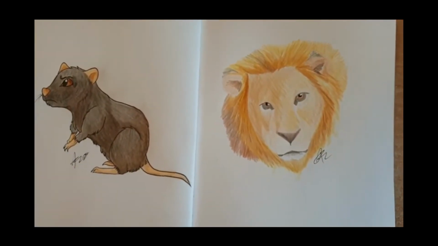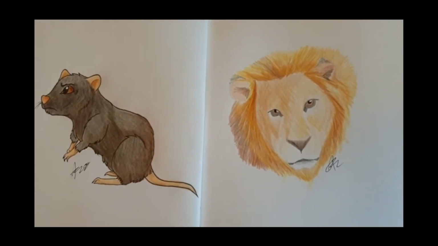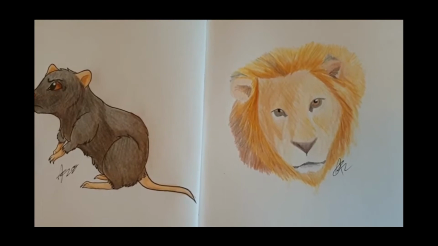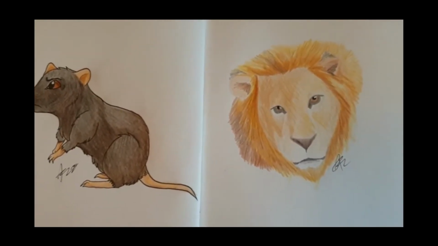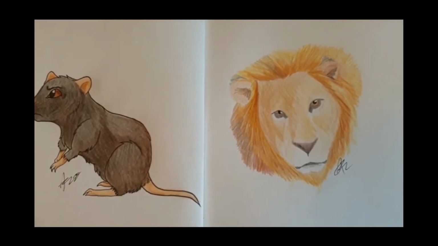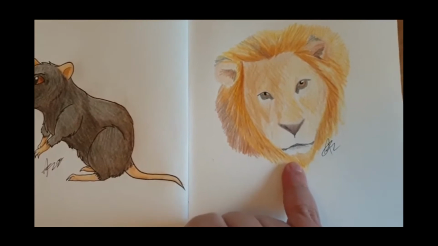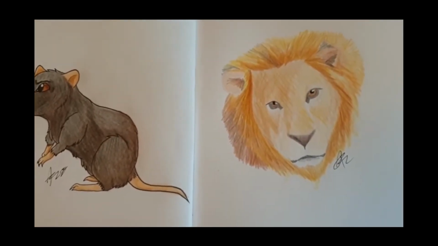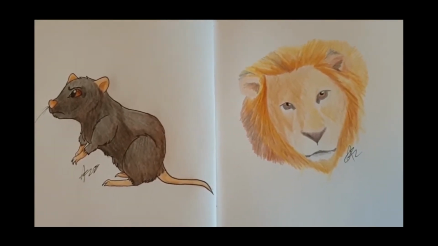Hi everyone, and today it's just a very short video really, looking at the differences between a cartoon, a stylized drawing, and a realistic drawing. Now, I'm not the best at realism, I've said that a couple of times, but here you can see on the left is my cartoon rat, and on the right is my realistic lion portrait. So, main difference you can see straight away just by looking at them.